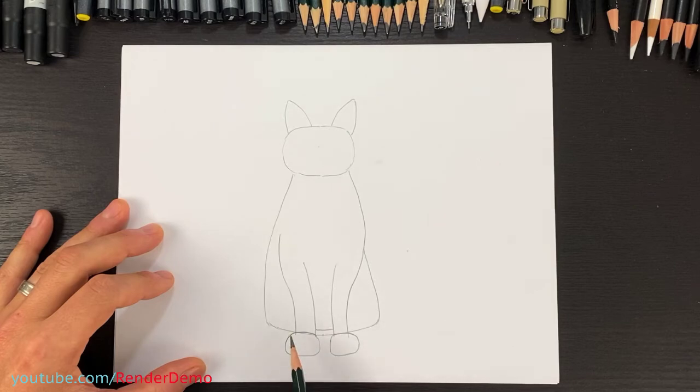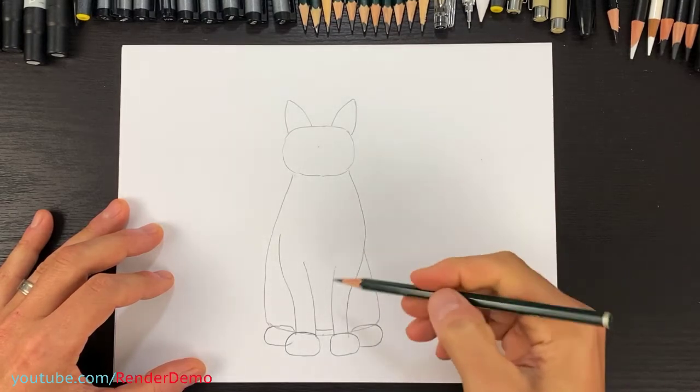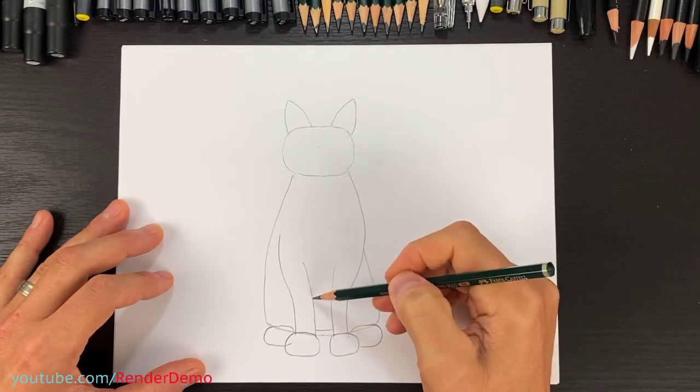And then we'll draw a second one for the back leg. We'll draw that a little bit higher, just a tad higher, like this. And if you want to draw through the other shape, you can. We'll do the same on this side, just like that.